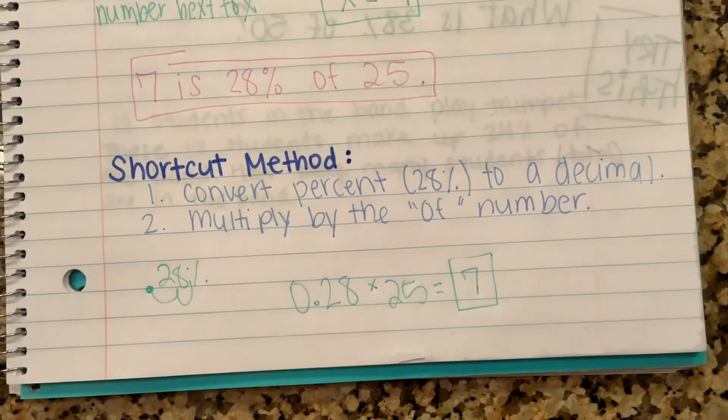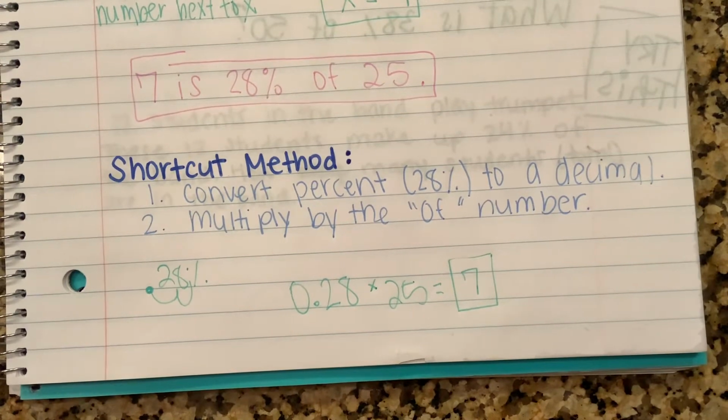So no matter which method you choose, the shortcut method or the proportion formula method, you will arrive at the same answer. Just know that the shortcut method that I just showed you only works for when you're finding percent of a number. As we move through 8.3, you'll need to find other missing numbers such as percent, and you'll have a missing of number.